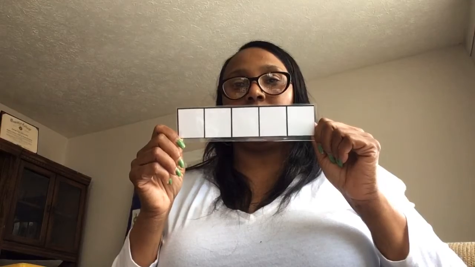How many dots do you see? 4. How many empty spaces? 1. Great job. How many dots do you see? 1. How many empty spaces? 4. Great job. How many dots do you see? 0.